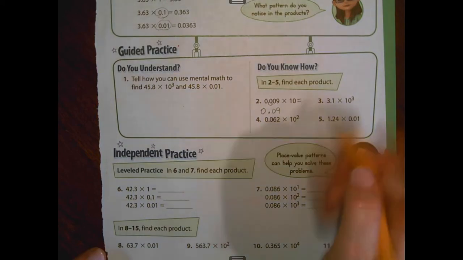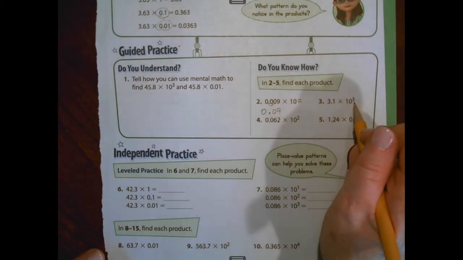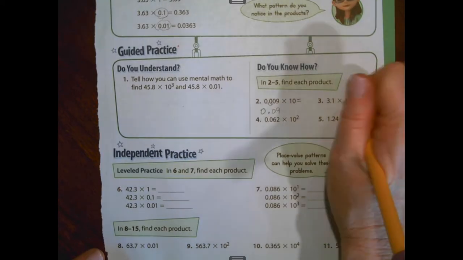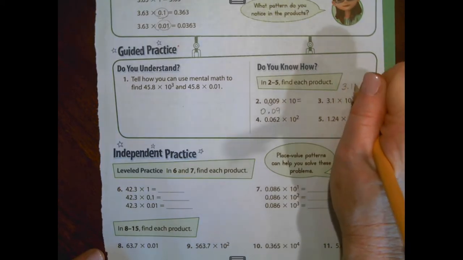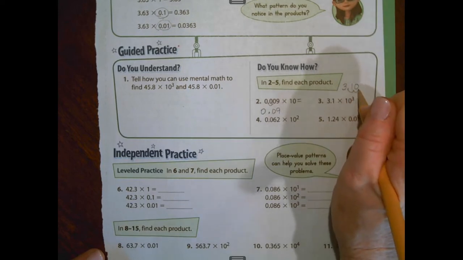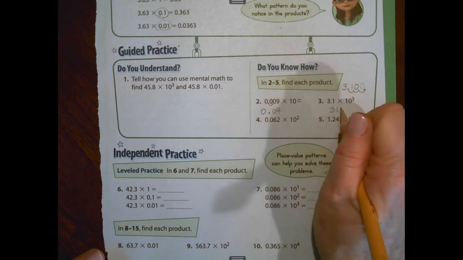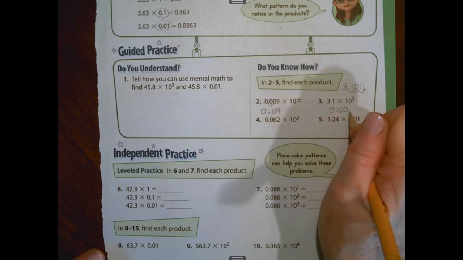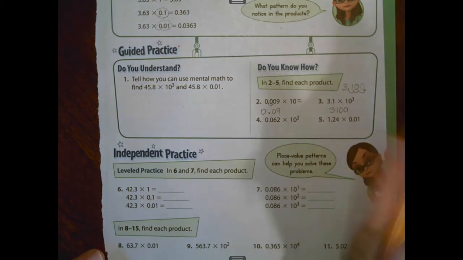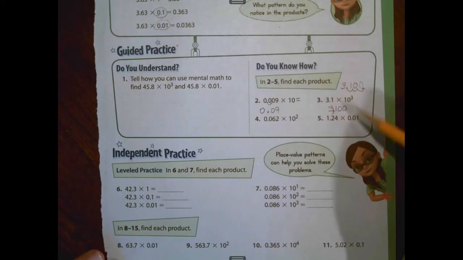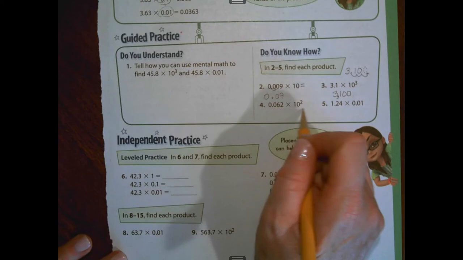All right, 3 1/10. We're multiplying it times 10 to the third power. So we need to move that decimal place 3 places to the right. So I'm going to move 1 place, 2 places, 3 places. So I'm going to need to annex that 0, which is going to give me 3, 1, 0, 0. I'm not going to put the decimal behind it because it's a whole number, but I do need to put in my comma in the thousands place. So 3 1/10 times 1,000, or times 10 to the third power, is going to give me 3,100.